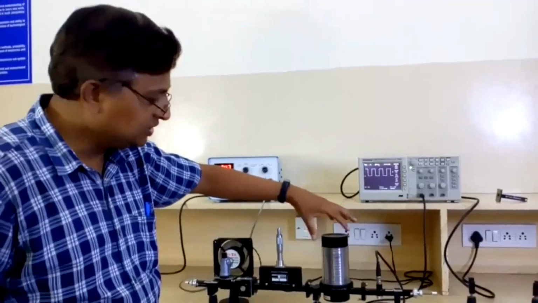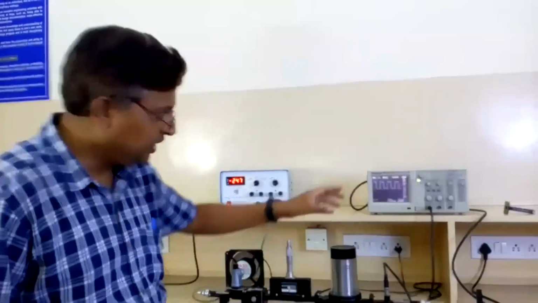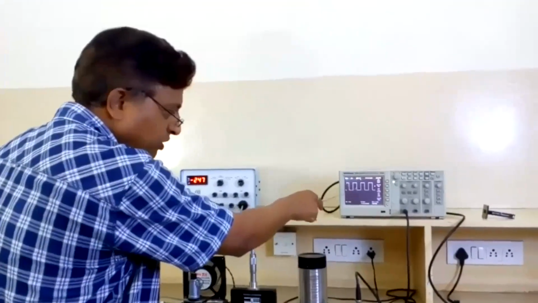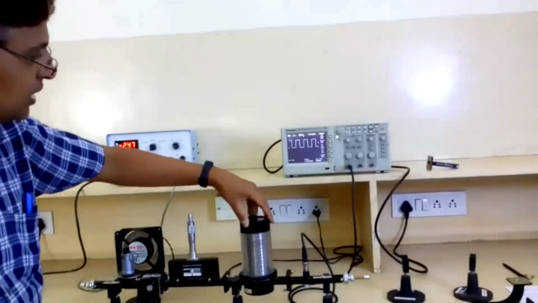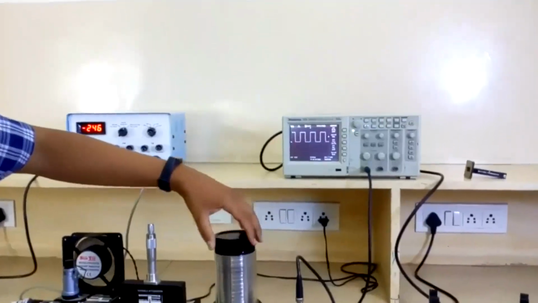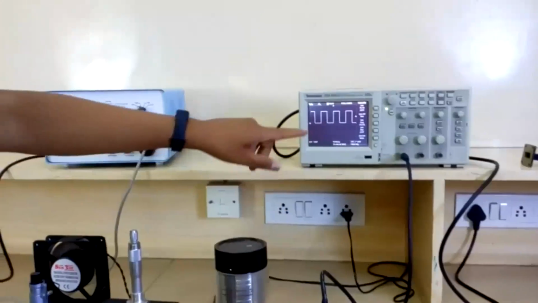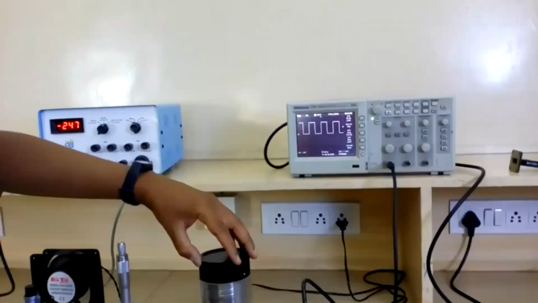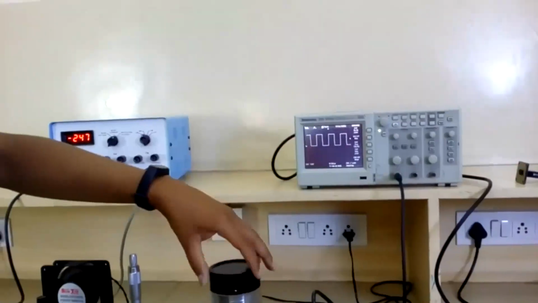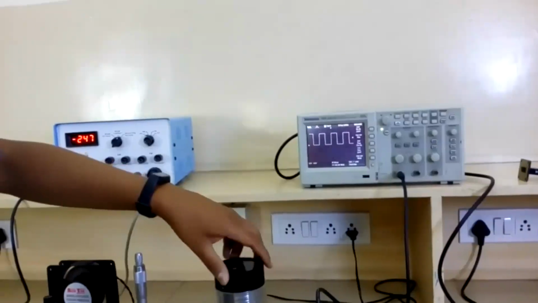So if you turn it, whenever it resonates, it drops down the volt magnitude, so that it is working as a notch filter. So I am just turning it. You can observe whenever it is matching, it is resonating, the magnitude will be reduced.